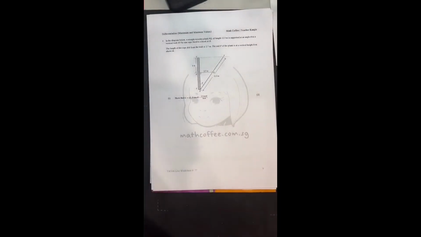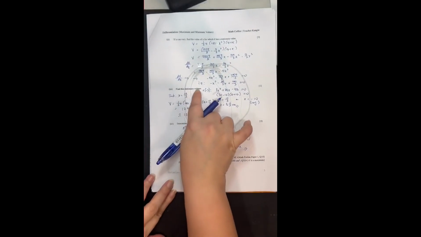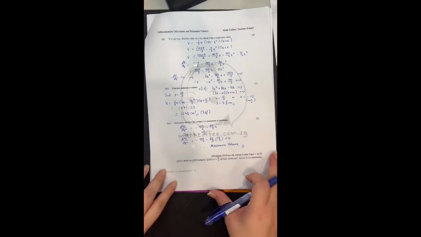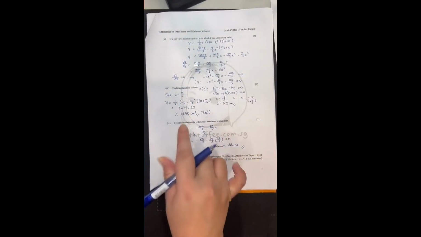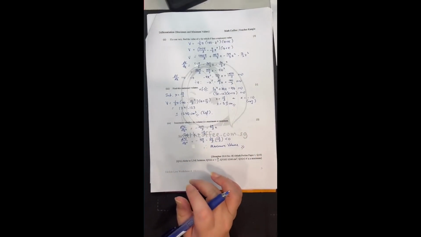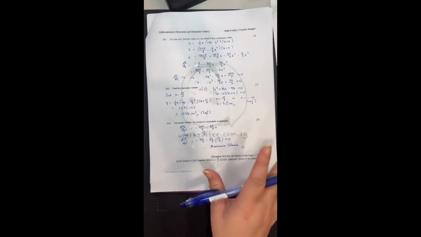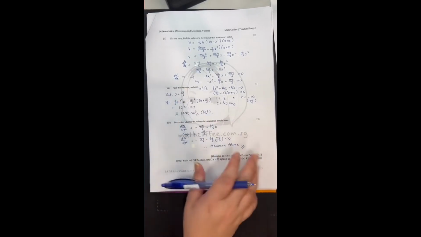It is stationary value, right? Not the volume. This question is asking for stationary value. This is a maximum, minimum problem sum, so definitely it will be stationary. Maximum, minimum simply means it's a stationary point. They are actually applying the same concept of the stationary point into problem sums. It's just that it's not on coordinate geometry, it's on area, volume, all those kinds of questions.